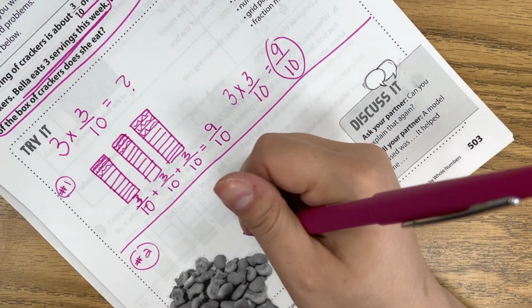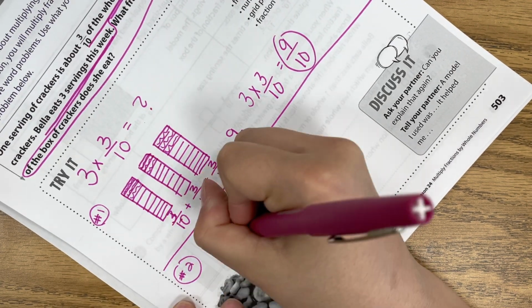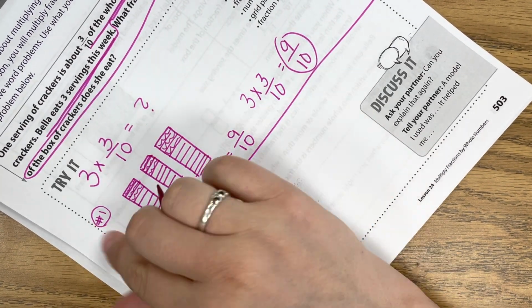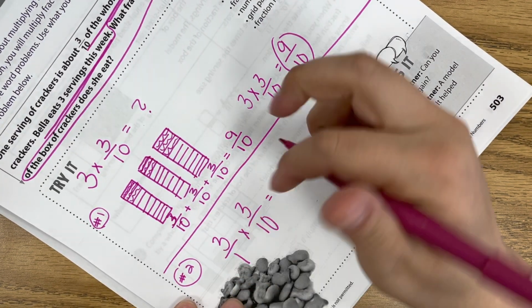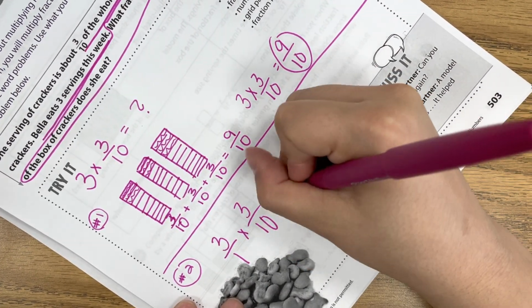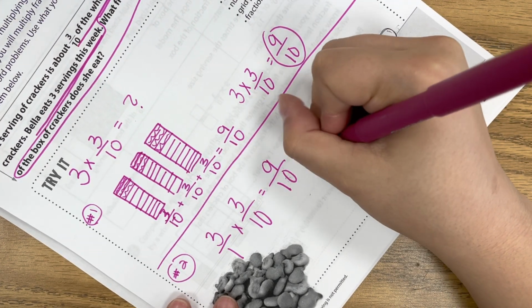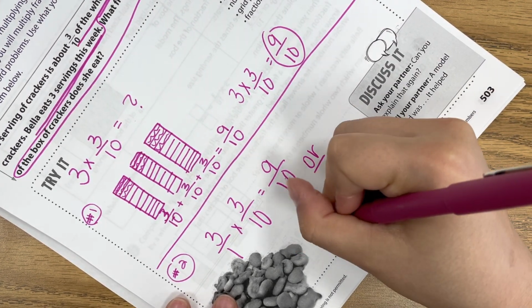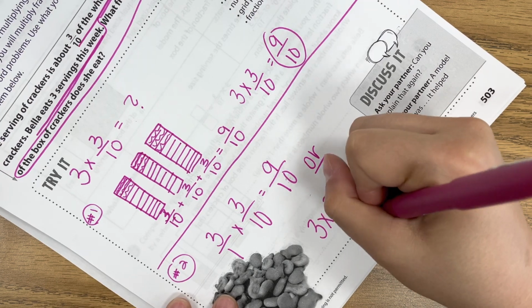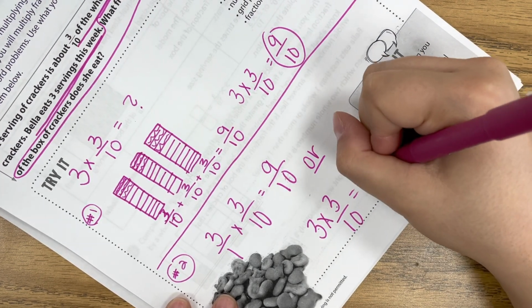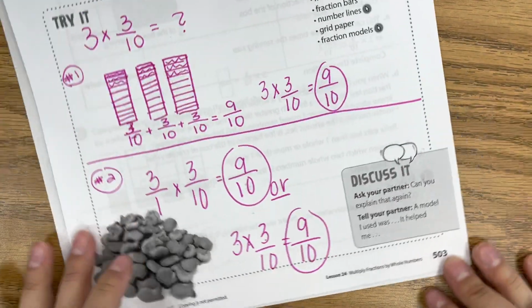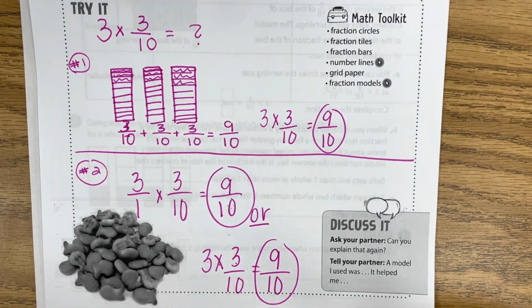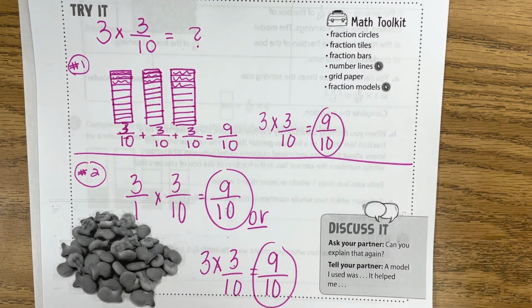Now we could also do it by taking 3 over 1, right? Or just keeping it 3 times 3/10. 3 times 3 is 9. 10 times 1 is 10. Or you could just do 3 times 3/10, 3 times 3 is 9, denominator stays the same, and we get the same answer either way, okay? So this is one strategy, this is another strategy.